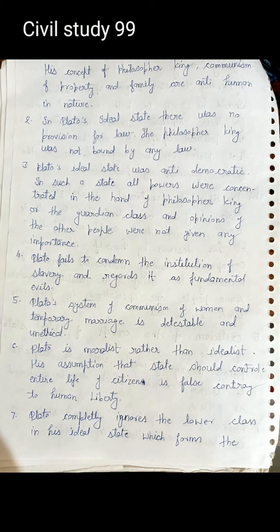Number 6. Plato is a moralist rather than an idealist. His assumption that states should control the entire life of citizens is false and contrary to human liberty. And number 7. Plato completely ignores the lower class in his ideal state, which forms the great bulk of population. Such negligence may divide the society into two hostile groups.